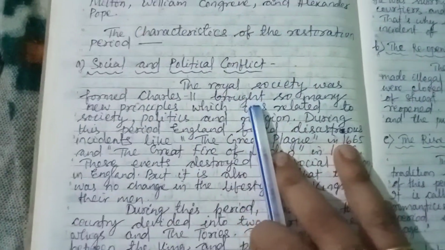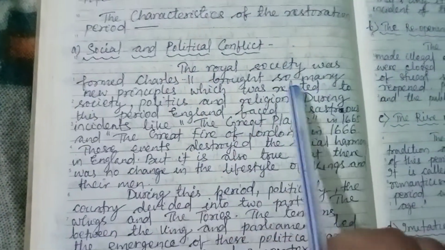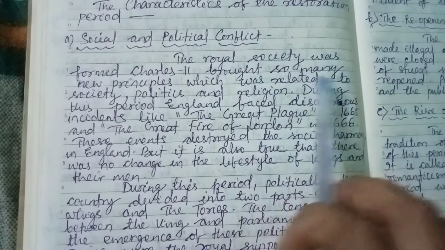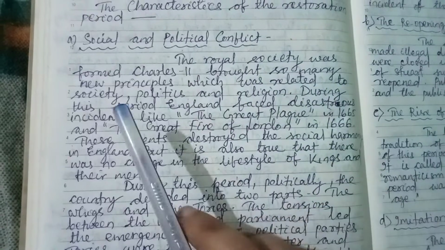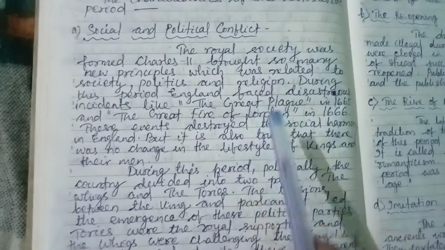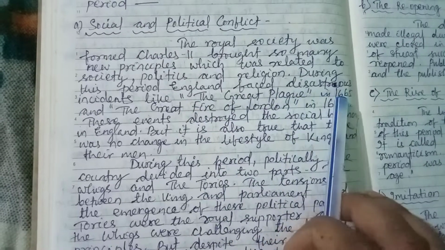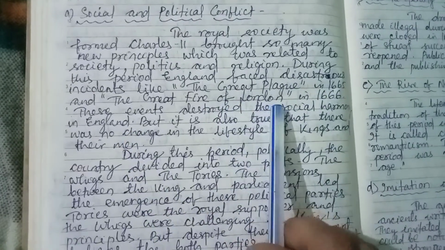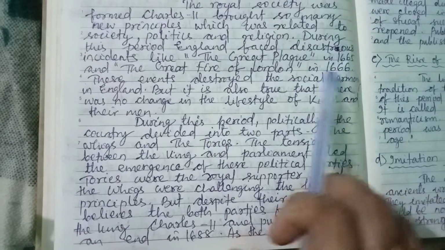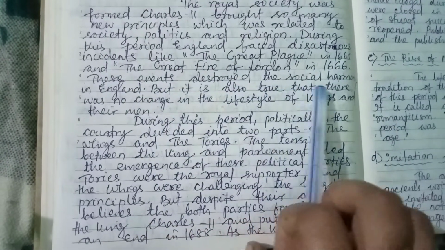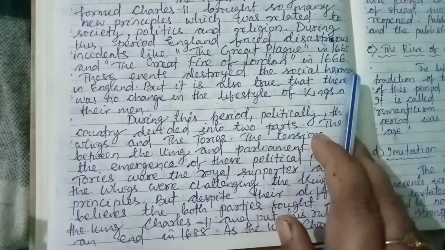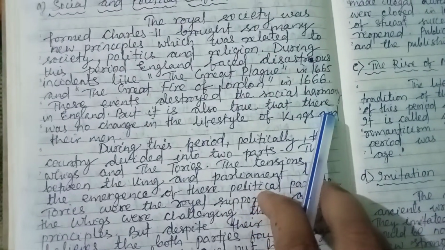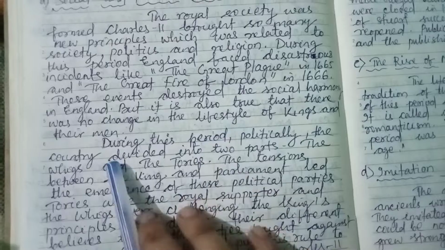The characteristics of the Restoration period: social and political conflict. The Royal Society, which was formed by Charles II, brought many new principles related to society, politics, and religion. During this period, England faced disastrous incidents like the Great Plague in 1665 and the Great Fire of London in 1666. These events destroyed the social harmony in England, but it is also true that there was no change in the lifestyle of the kings and their men.